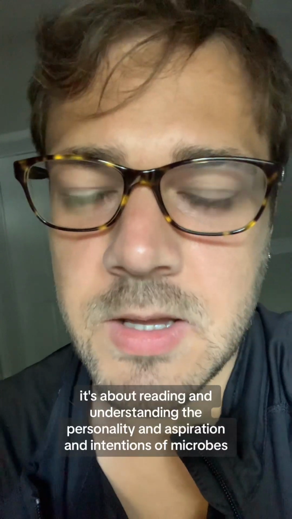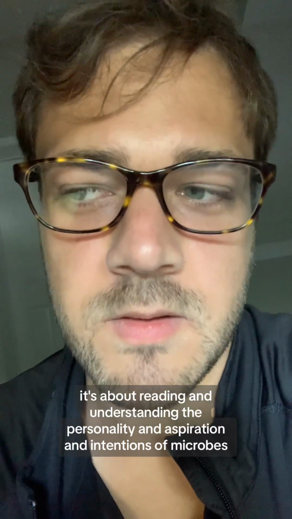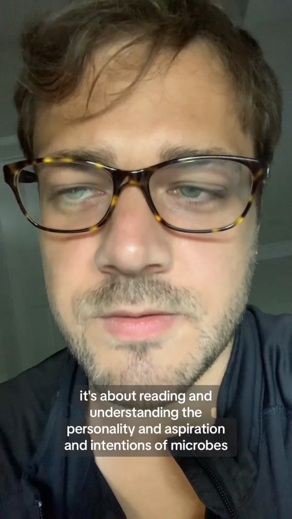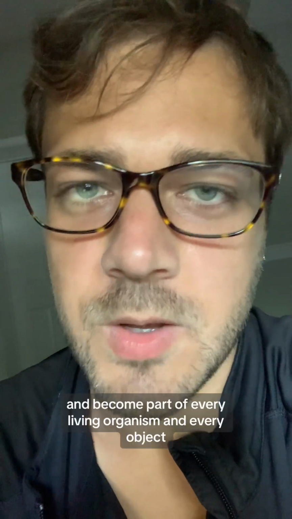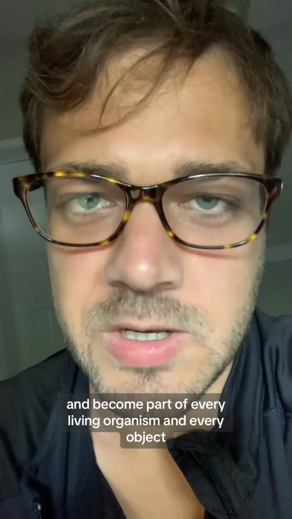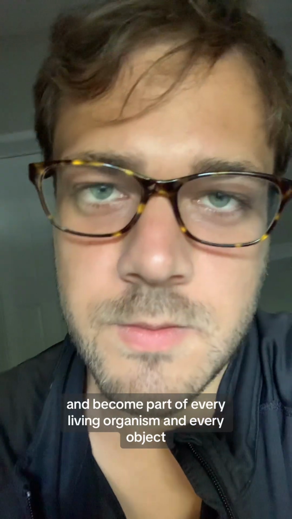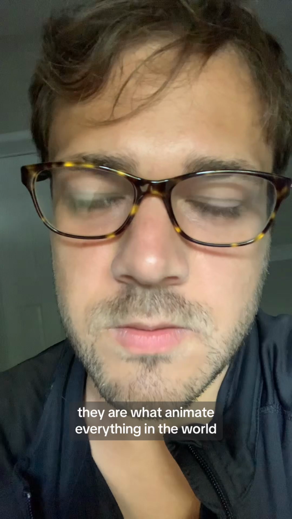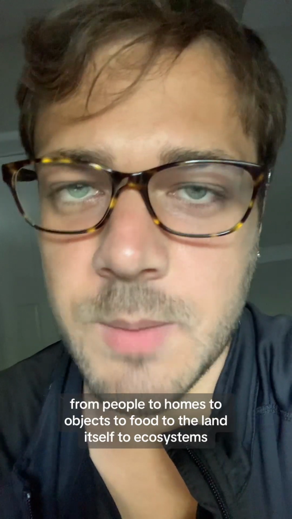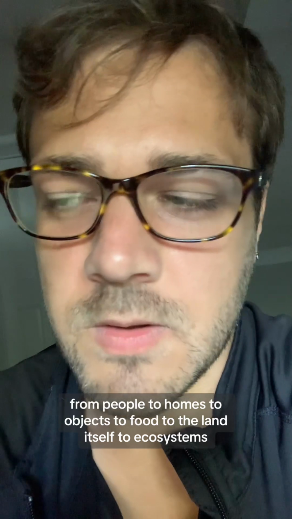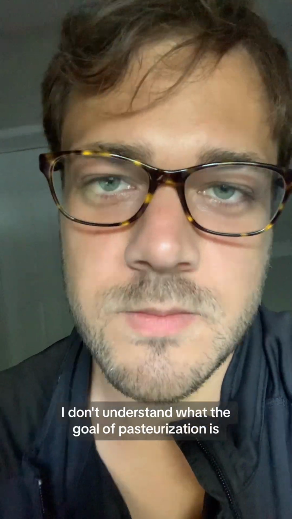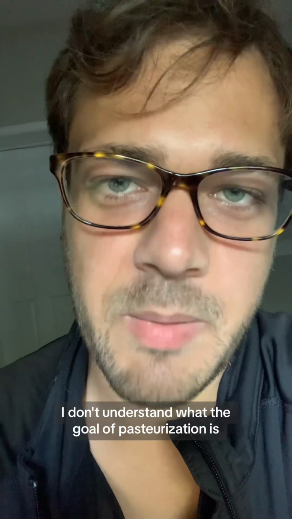It's about reading and understanding the personality and aspiration and intentions of microbes and how they move through and become part of every living organism and every object. They are what animate everything in the world, from people to homes to objects to food to the land itself to ecosystems. I don't understand what the goal of pasteurization is.